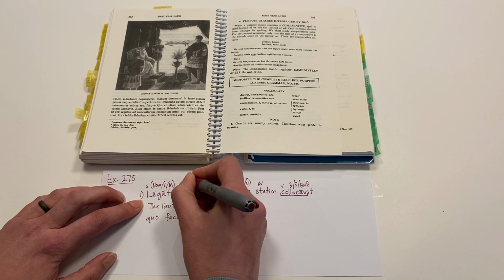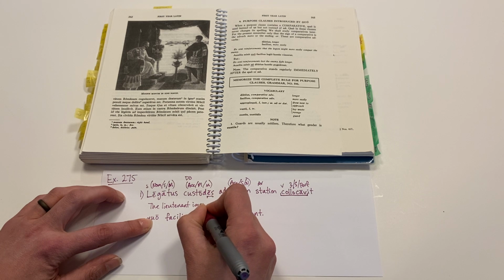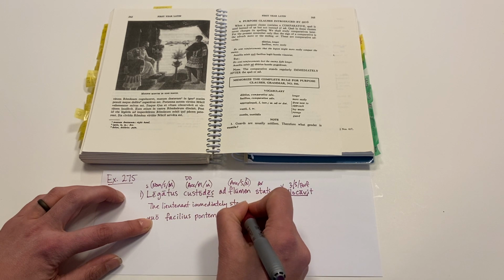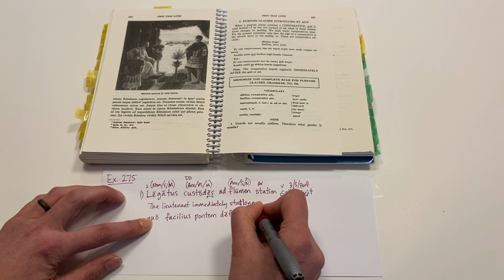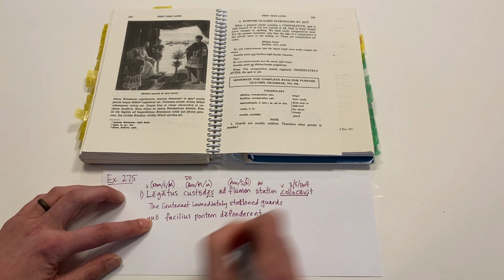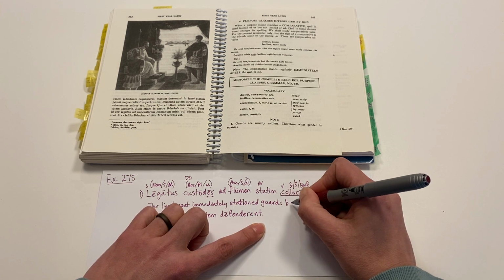Guards. That's our DO right here, right? Our direct object. So the lieutenant immediately stationed guards ad flumen, by the river, at the river.